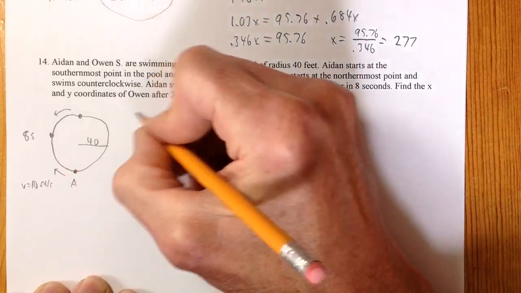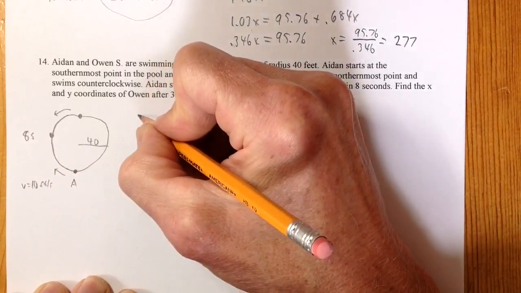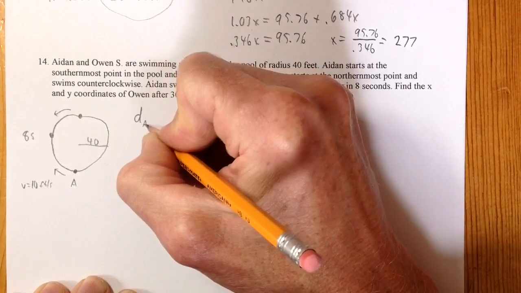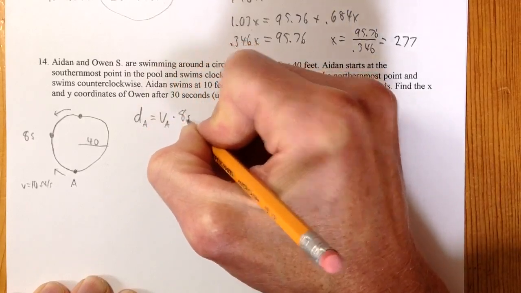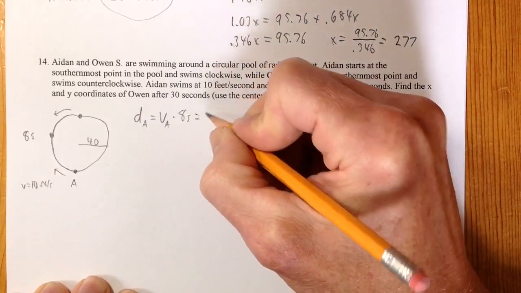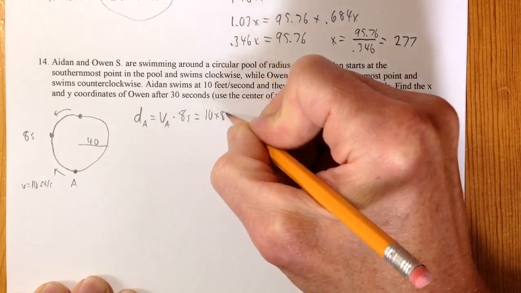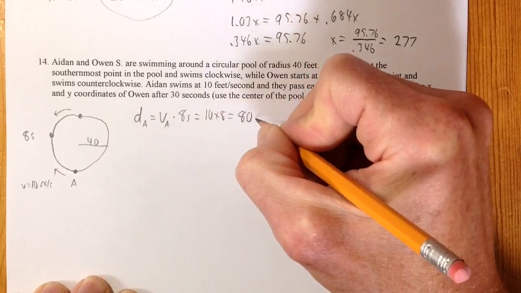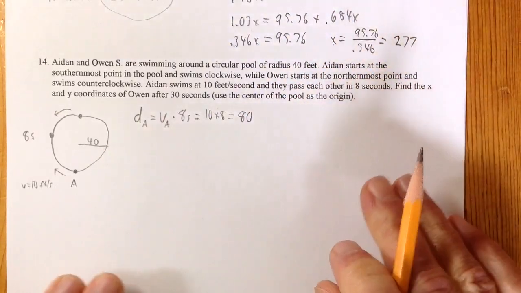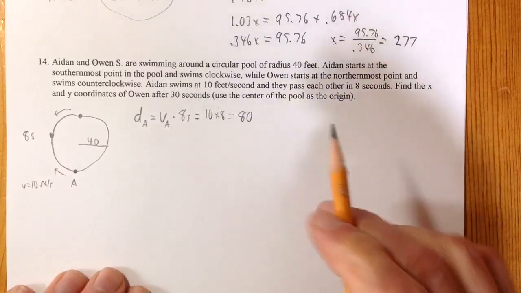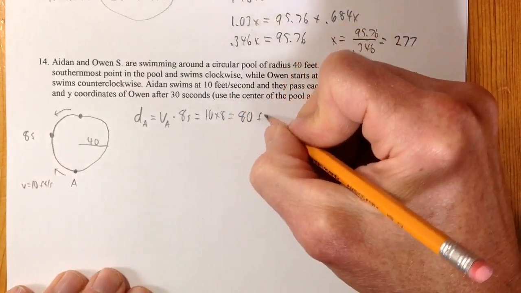So in 8 seconds, the distance of Aiden is the velocity of Aiden times 8 seconds, which is 10 times 8, which is 80. We're talking feet here. Check the units, I think I made it so it's all feet and seconds, so we don't have to worry about it. So about 80 feet he goes.